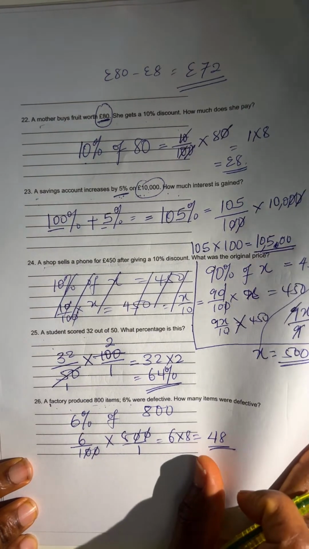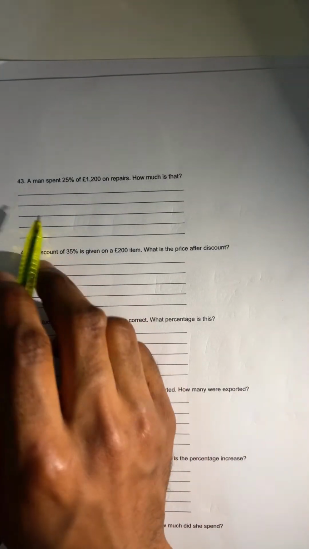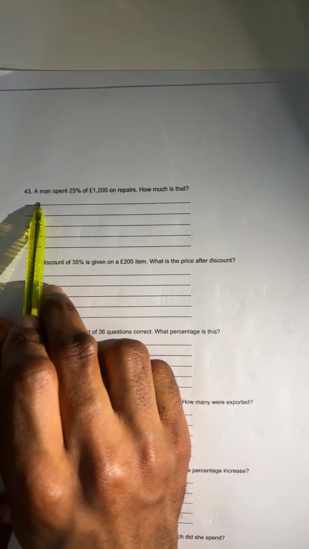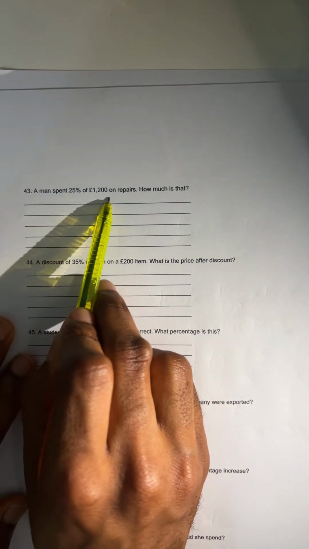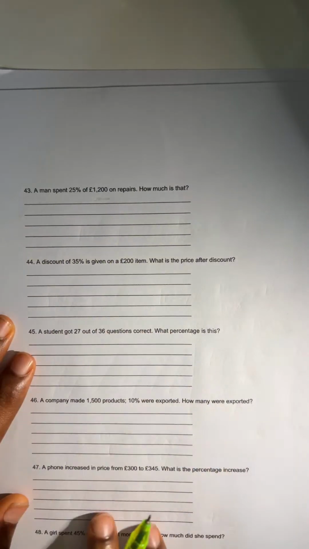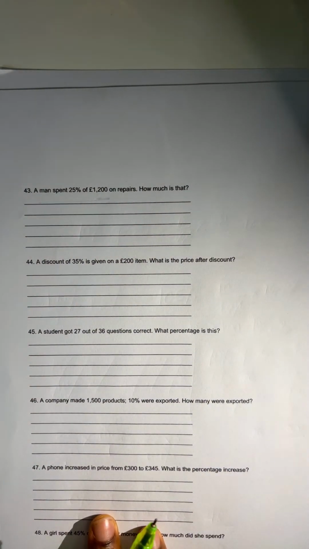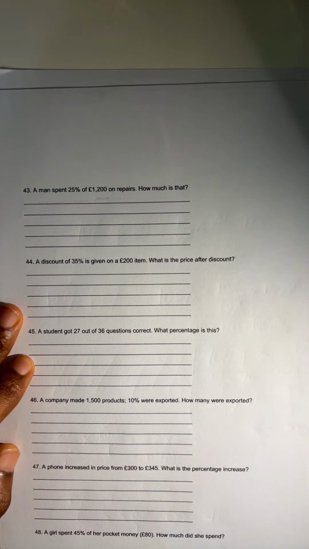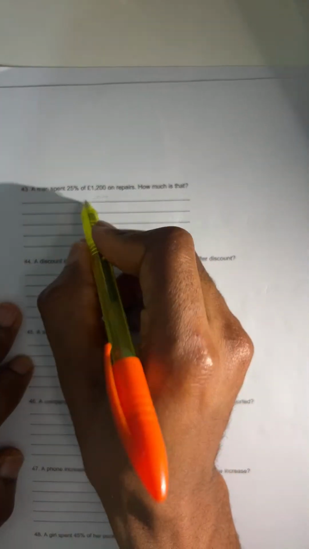So that's the answer to the first one. It's very, very simple. Let's look at the next number. The next number we'll be looking at is a man. We have that a man spent 25% of 1,200 pounds on repairs. Okay, how much is that? So what do we have to calculate?